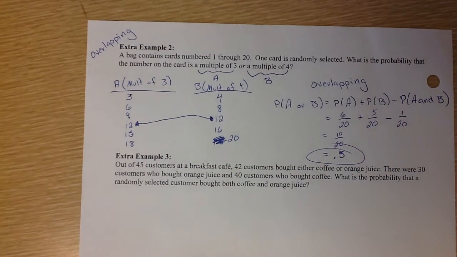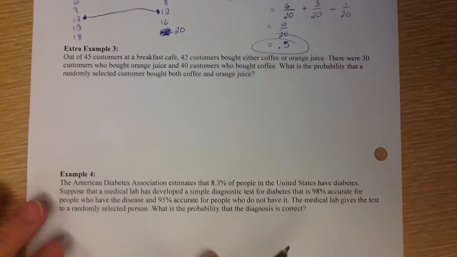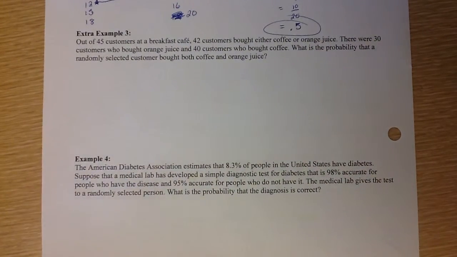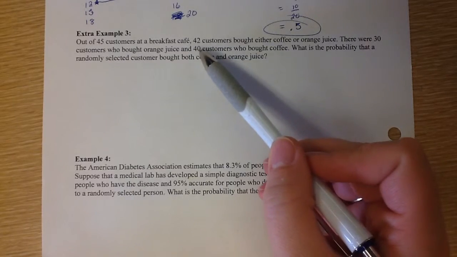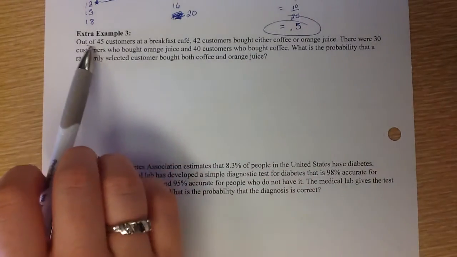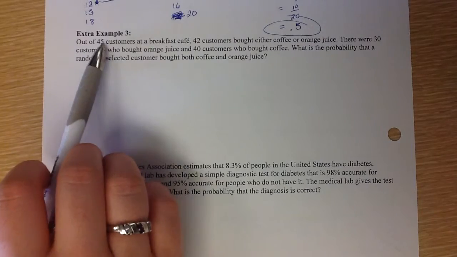All right, let's do the next one. Out of 45 customers at a breakfast cafe, so this is example 3, 42 customers bought either coffee or orange juice. There were 30 customers who bought orange juice and 40 customers who bought coffee. So you can tell just by those numbers, there were some customers that bought both. Because if we add these it's 70, and only 45 customers. So we have some that bought both.